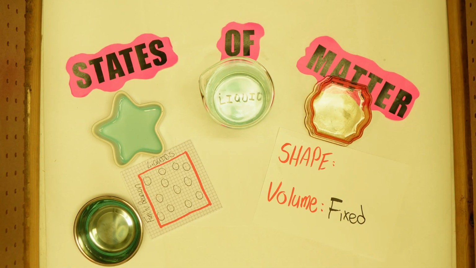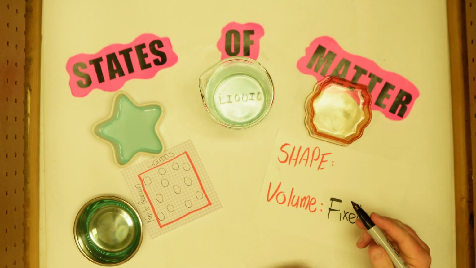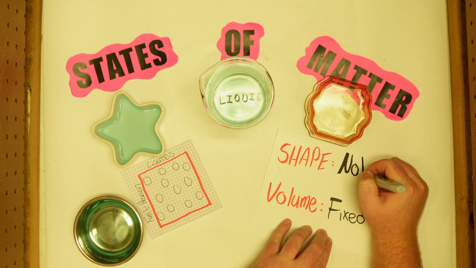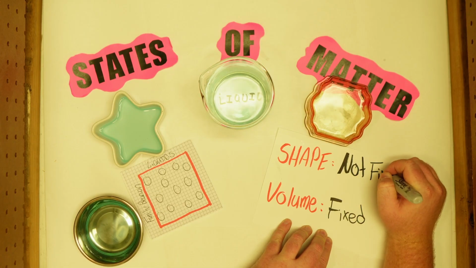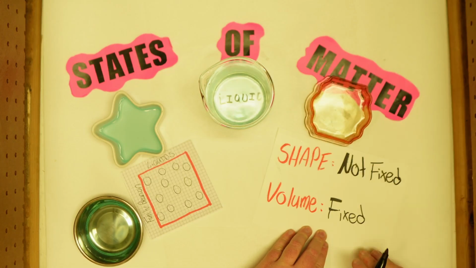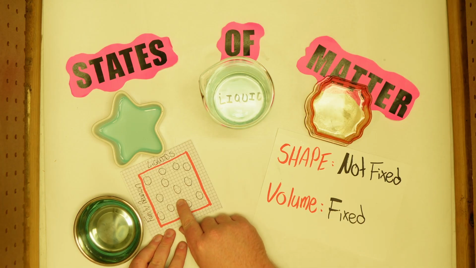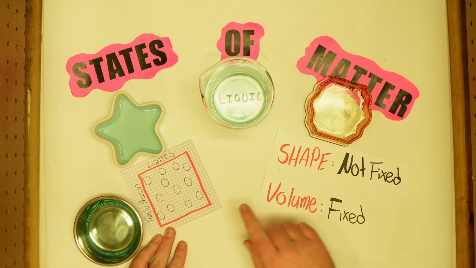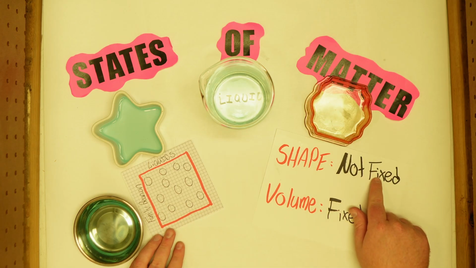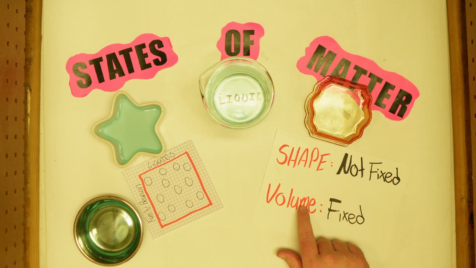Yes, the shape did change. So we can say that the shape of a liquid is not fixed. It will change when you pour it into different containers. So liquids have spaced out particles, or loosely packed particles, think of it like a family reunion. The shape is not fixed, meaning the shape will change, but the volume is fixed. The volume does not change.